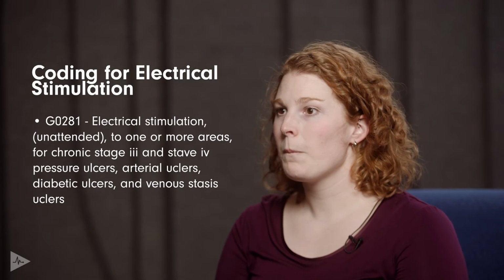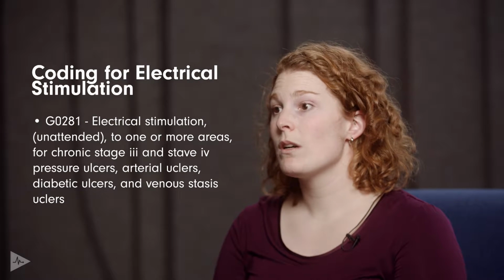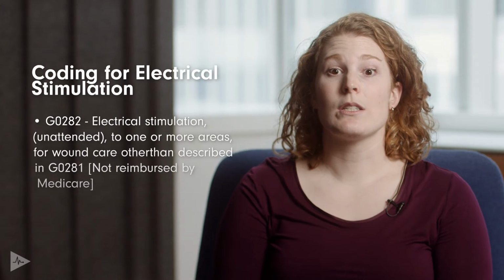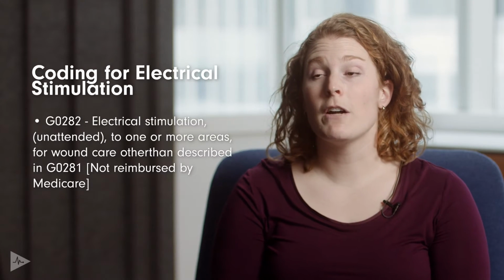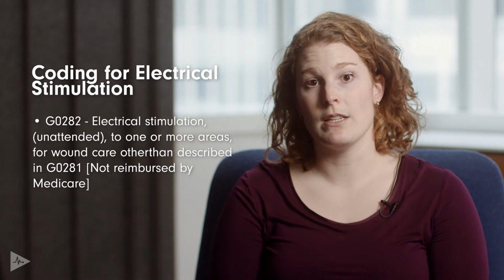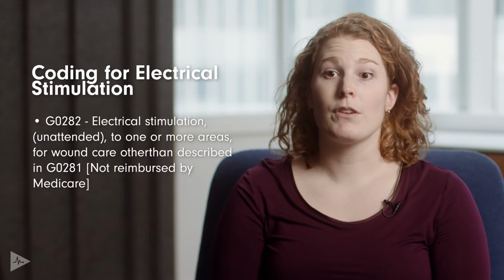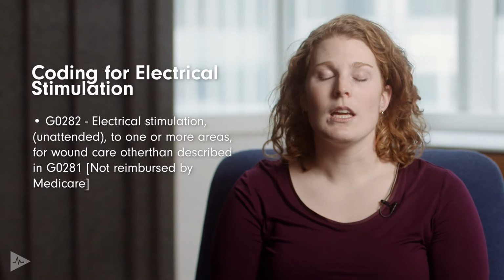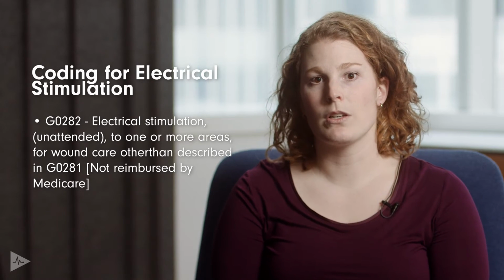Listed are the codes used for billing ESTIM. As an important note, please ensure that there has already been 30 days of conventional care to the wound prior to the initiation of ESTIM. If 30 days of conventional care are not completed, ESTIM will not be covered by insurance. And now we'll demonstrate the application of ESTIM on a wound bed.